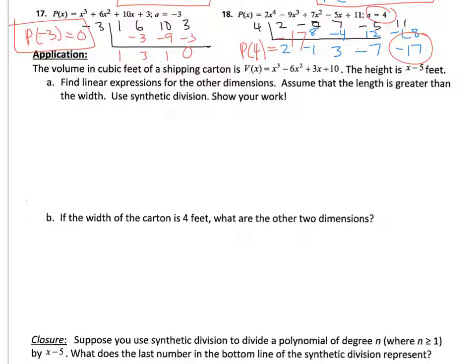Okay, so the volume in cubic feet of a shipping carton is modeled by this. The height is x minus 5 feet. Find linear expressions for the other dimensions. Assume that the length is greater than the width. Use synthetic division. So if you remember the volume of a carton, we're going to assume that this is a box, a rectangular shape. So I'm going to divide this by x minus 5.